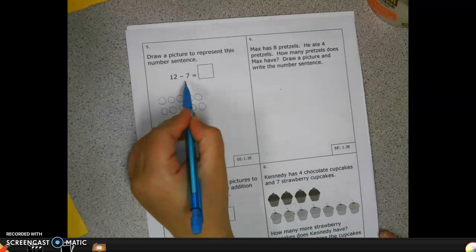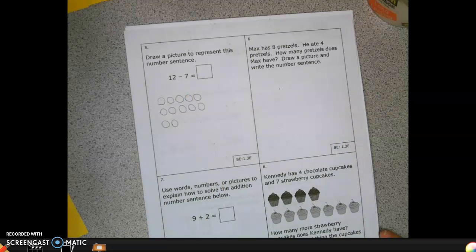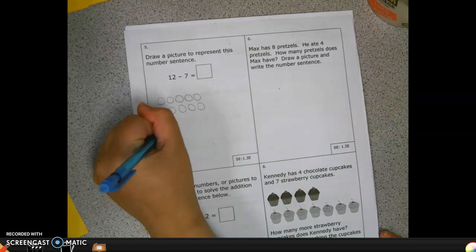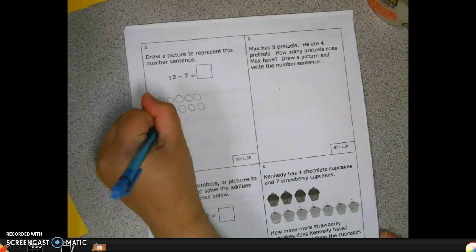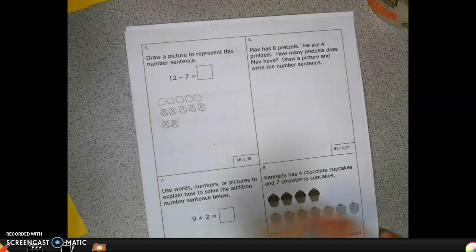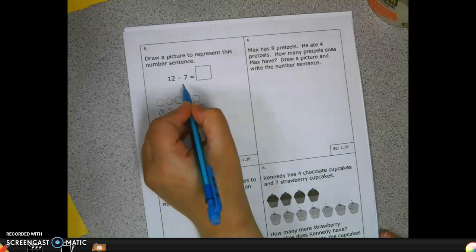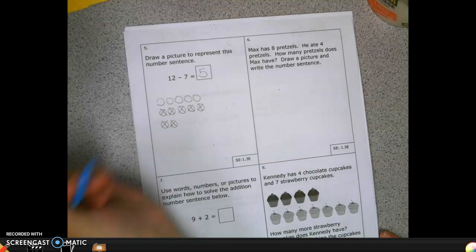Now what am I doing? I know I'm separating or losing 7. So I can color in 7 or I could X 7. I'm going to X them. 1, 2, 3, 4, 5, 6, 7. I see I have 5 left. So I know 12 minus 7 is 5.